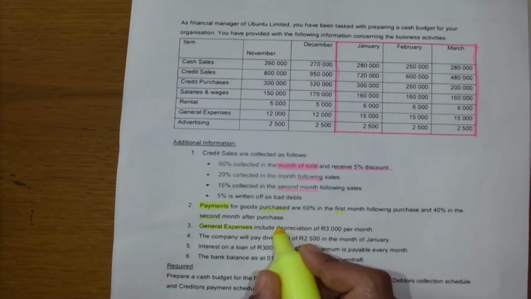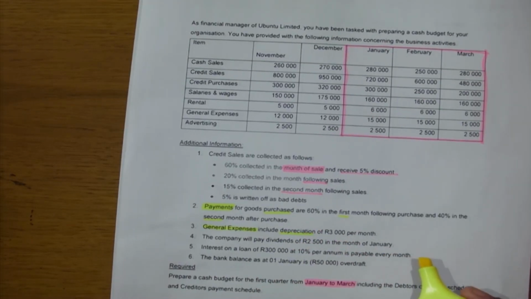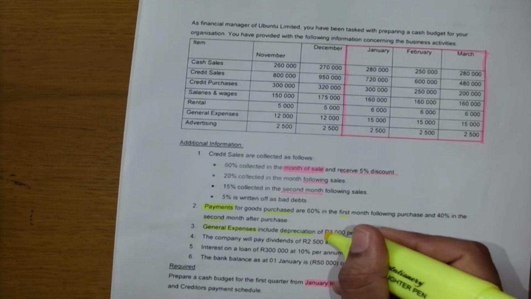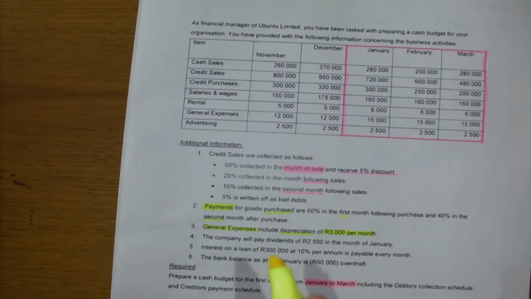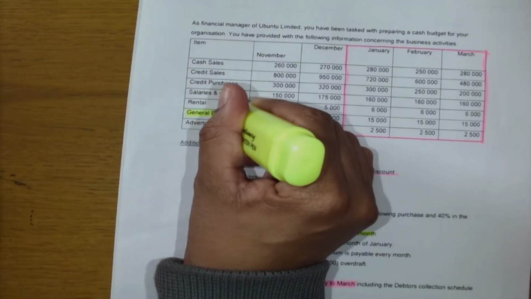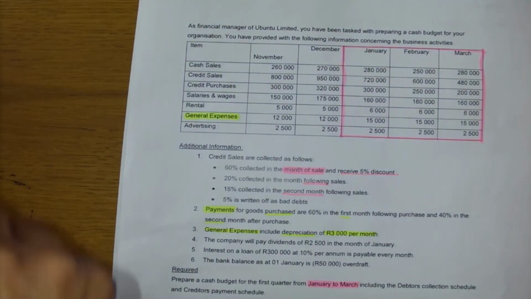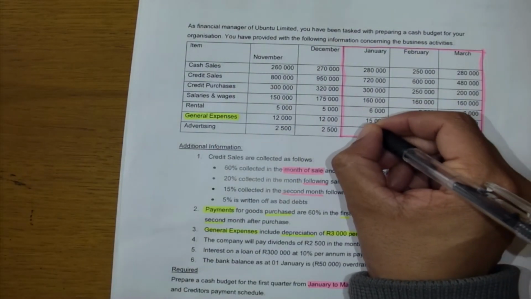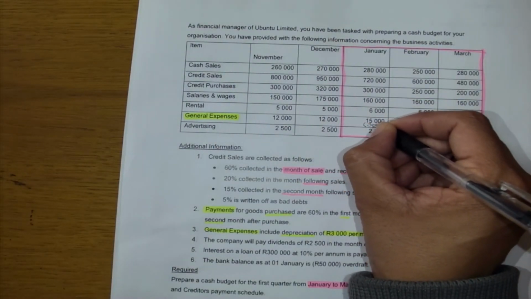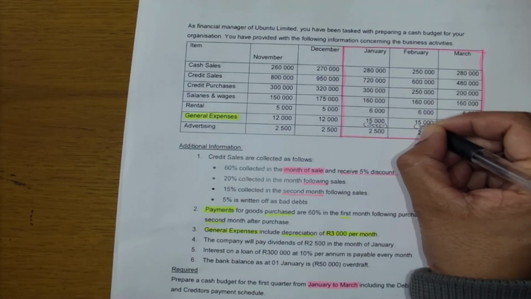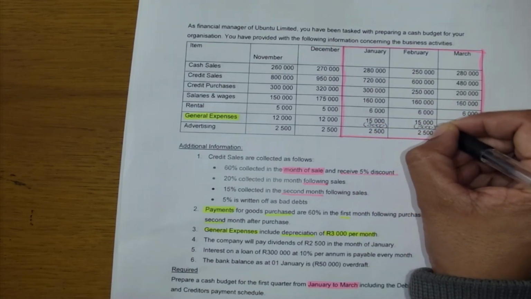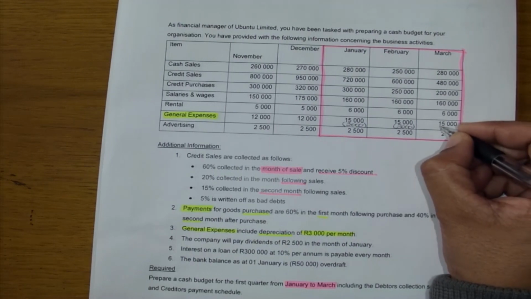So it says general expenses, but general expenses is giving you an instruction. It says depreciation, which we know as non-cash, is 3,000 per month. So here is our general expenses. So this means I need to deduct 3,000 rand here, 3,000 rand here, and 3,000 rand here.